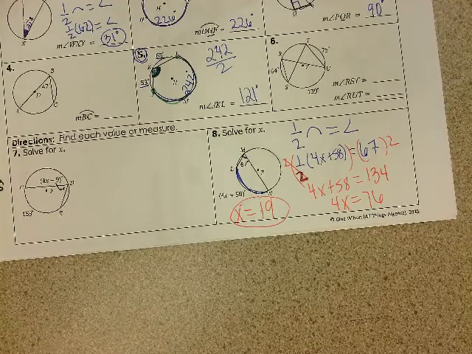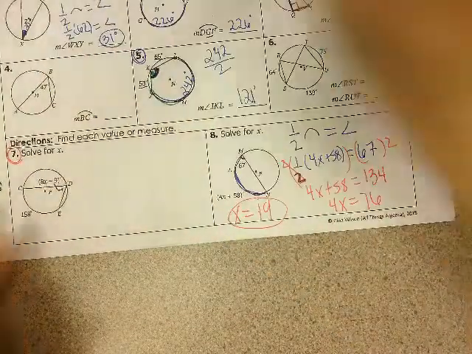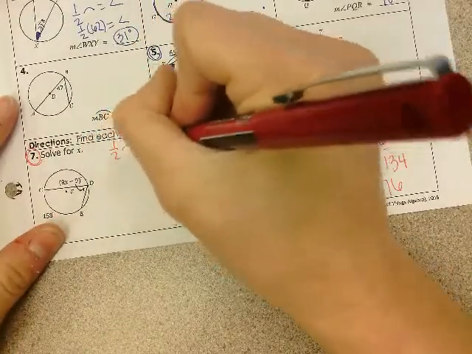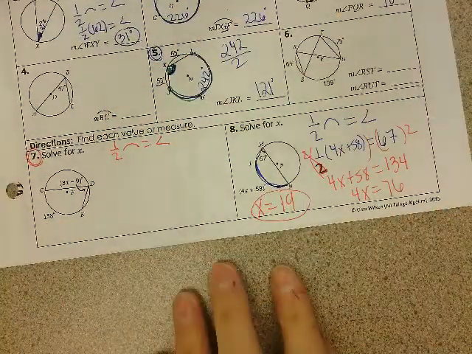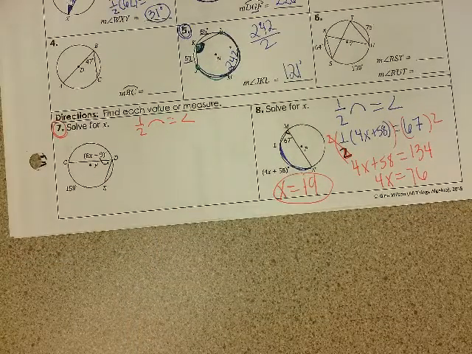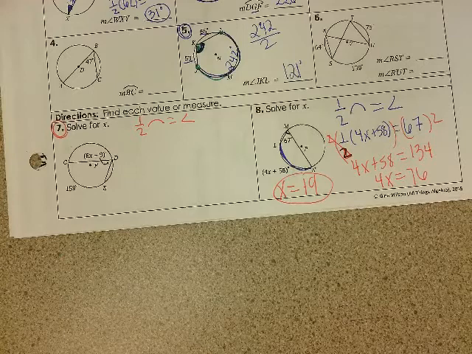All right, I want you to try number 7. Write this out first so you put everything in the correct spot. Try number 7. Will it always equal to?